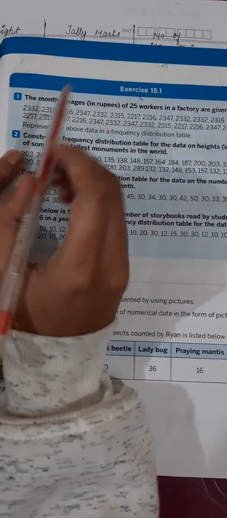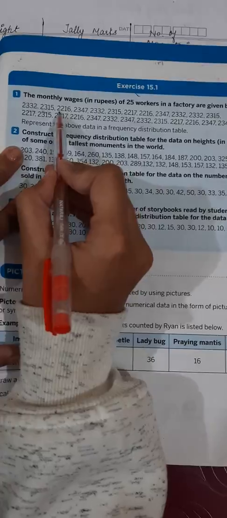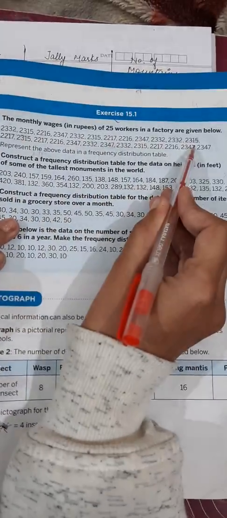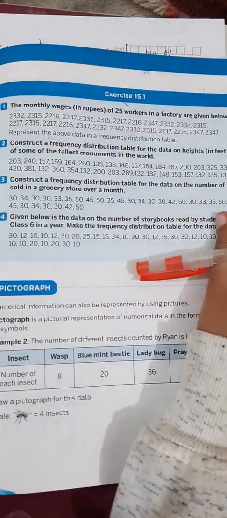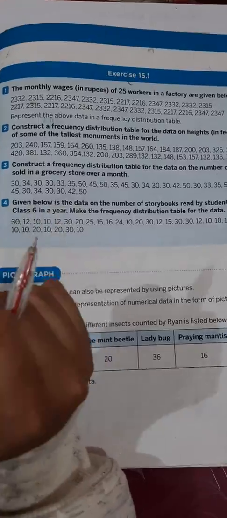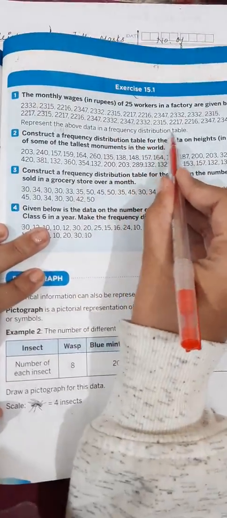2332, right? One worker is getting this much money, the third worker is getting this much, and so on. So these all are the workers. Each worker is getting this much amount. These are the amounts. Now this data is distributed. You have to compile this data. To compile this data, you have to frame a frequency distribution table.